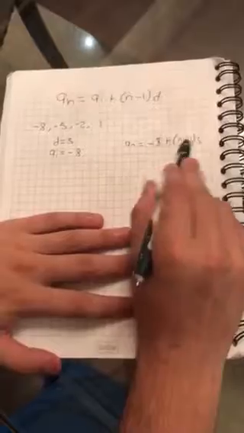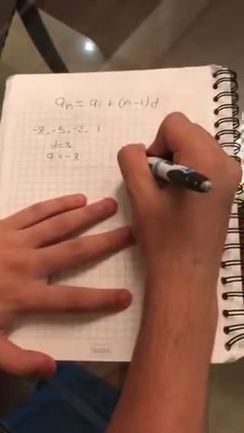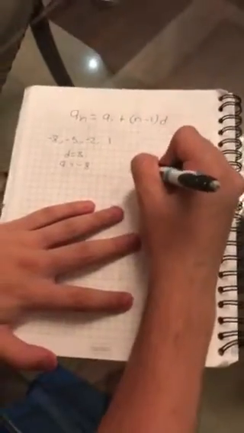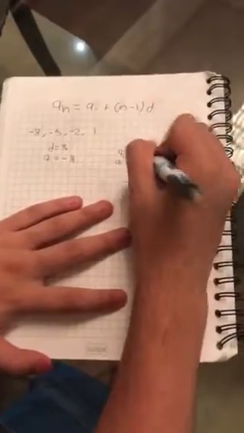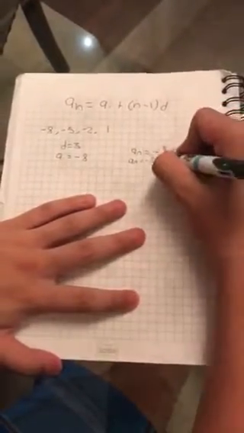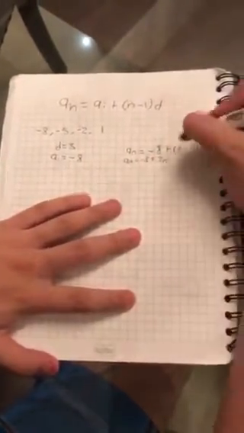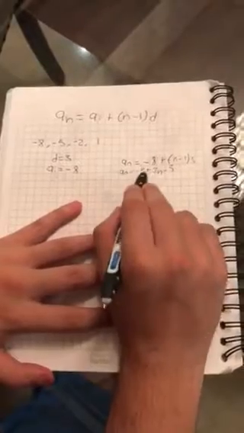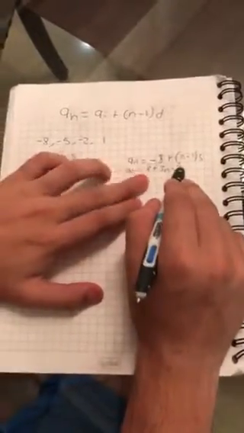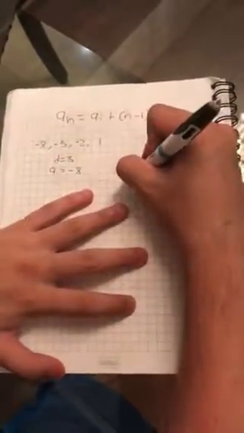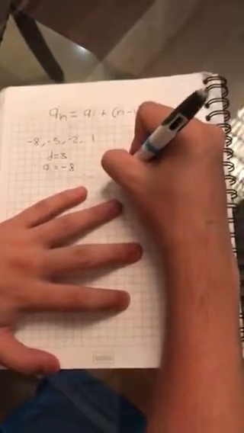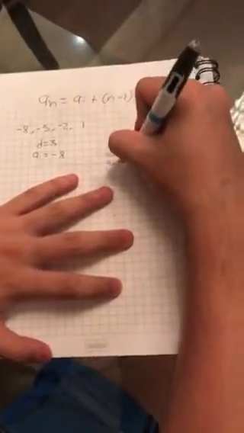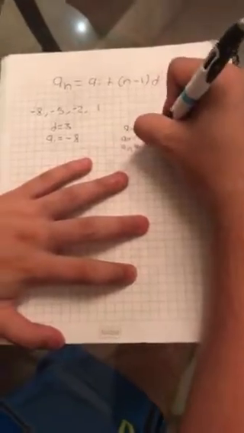Here we can multiply these, so it's going to be a_n equals -8 plus 3n minus 3. And we can add these two numbers, so it will be a_n equals 3n minus 11.